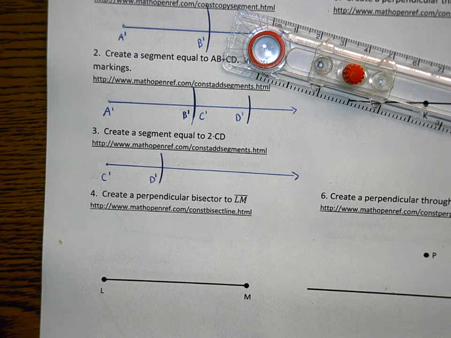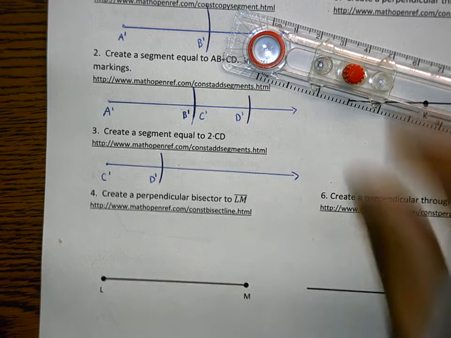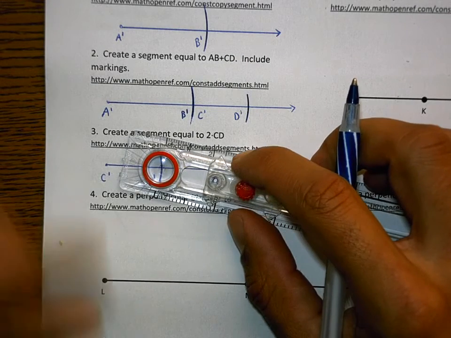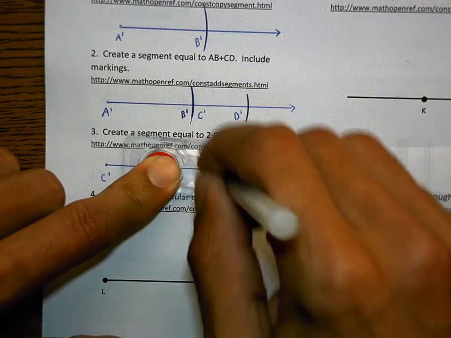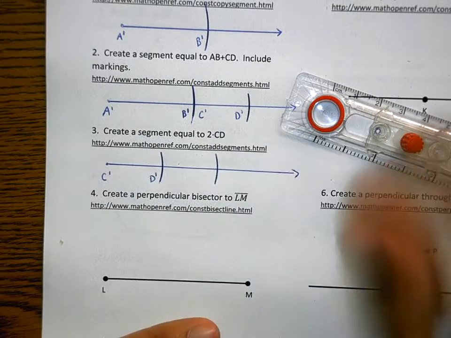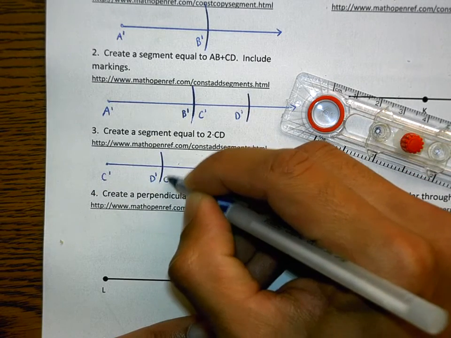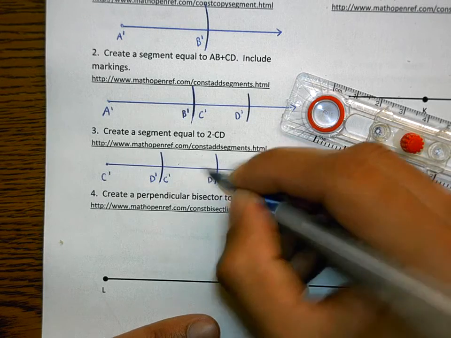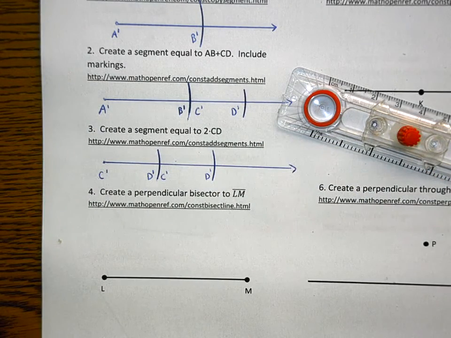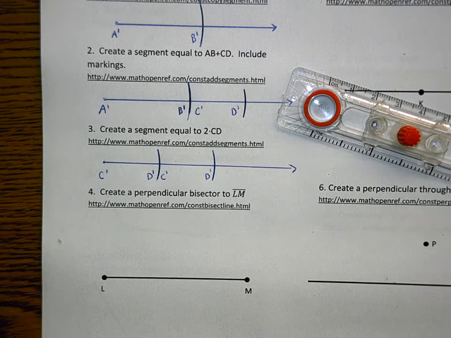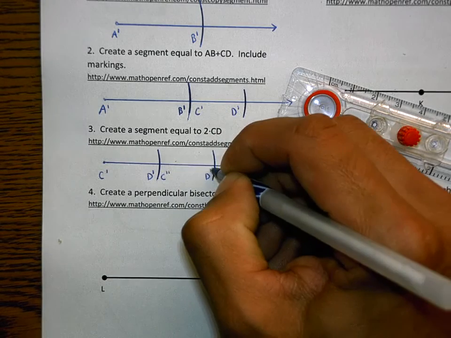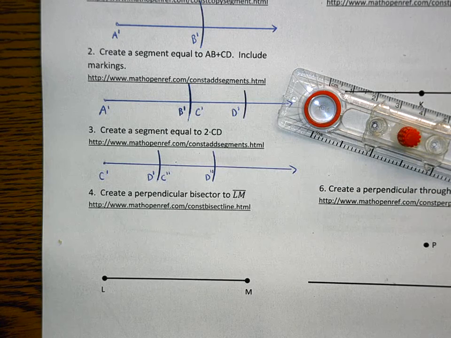How are you going to double it? Do it again. Where does the bullseye go? On D prime. Good job. You guys are smart. I can tell. It would be C double prime. So this is the distance of C prime to D prime, the same right here on this one, and we have 2 of them basically. Why wouldn't it be double prime? You know what? That's a good idea. Let's do double primes. I like your idea. So now, that is the end of these notes.